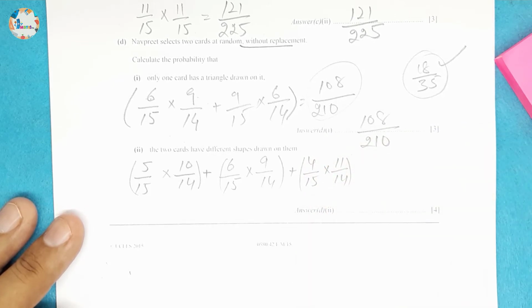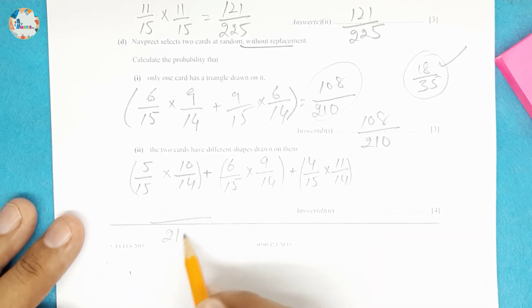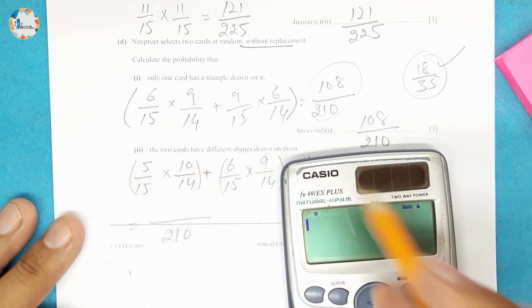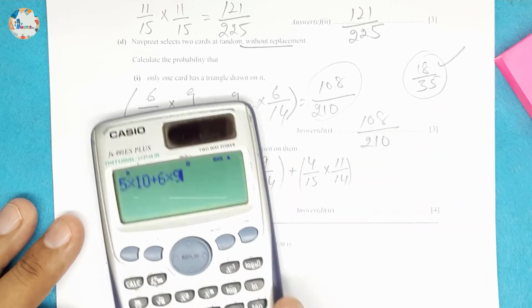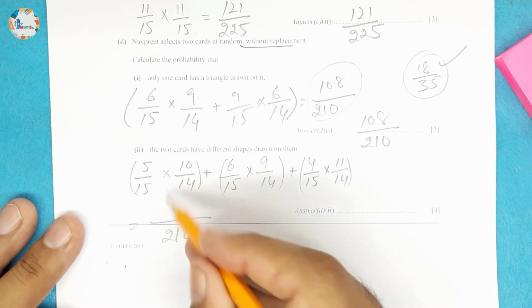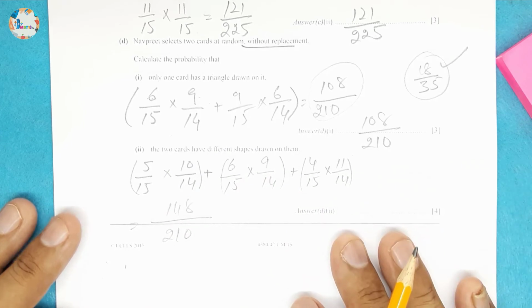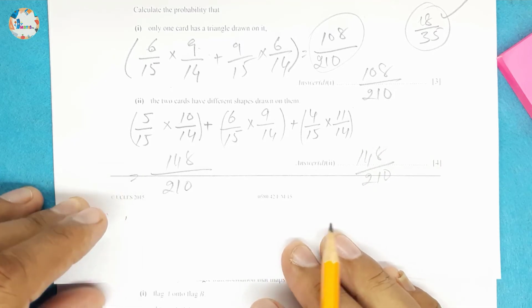If we calculate this, 210 will be the LCM, so we can add these all: 5 times 10 plus 6 times 9 plus 4 times 11, and this will result in 148. So this will be 148 over 210. This will be the unsimplified answer.